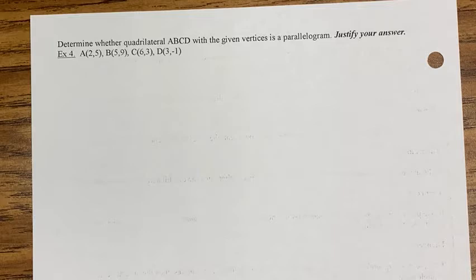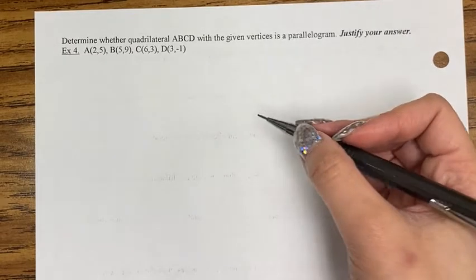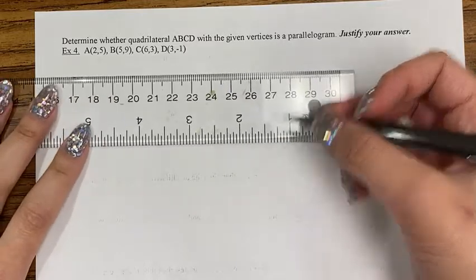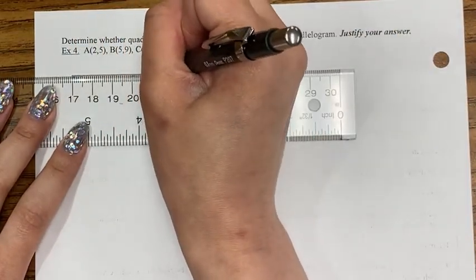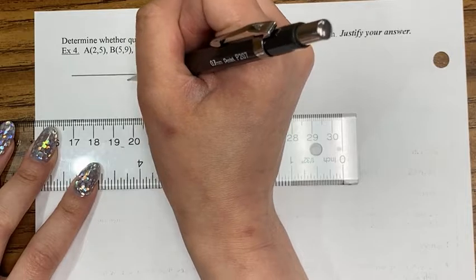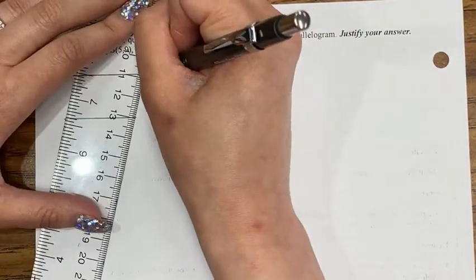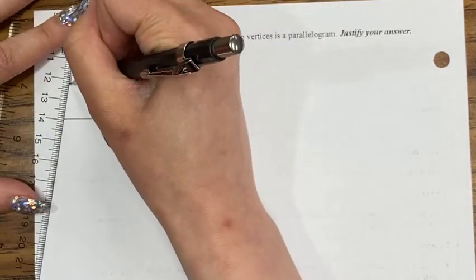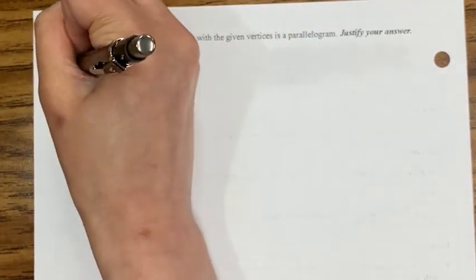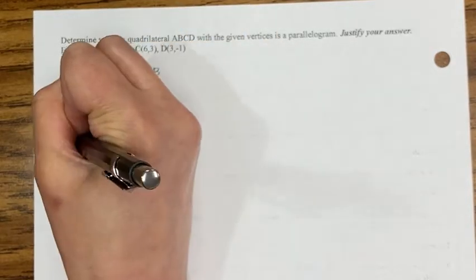For examples number 4 and 5, they tell you to determine whether the quadrilateral ABCD with given vertices is a parallelogram. So the first thing that we're going to do here is, for the sake of this problem, make sure that I graph it correctly. So I'm just going to graph it here, A, B, C, D, randomly. You can actually do it on the grid if you prefer, but here I'm just going to graph it like this.